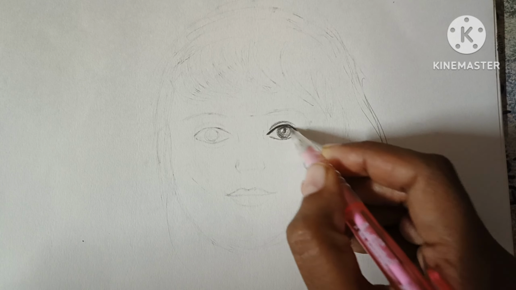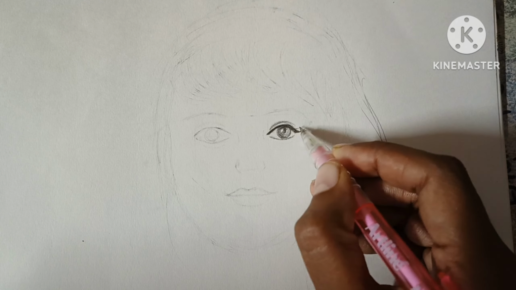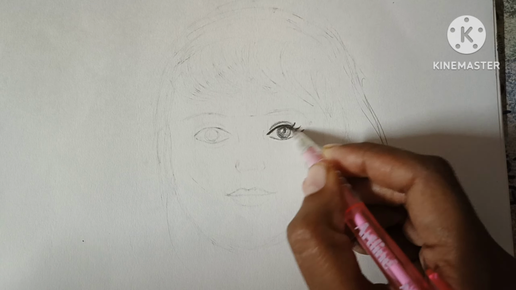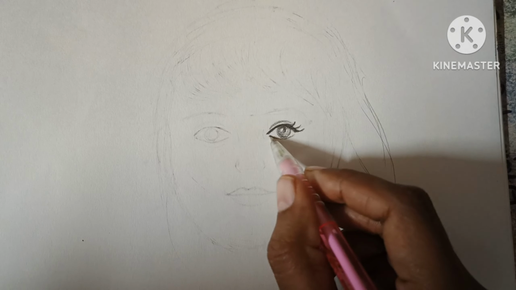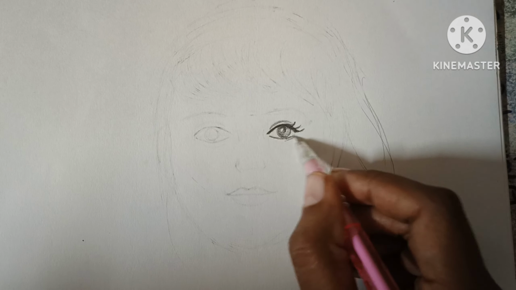Here I'm adding details on the shape of eye I did earlier. I'm adding eyelashes to make her look beautiful and lower lashes too.